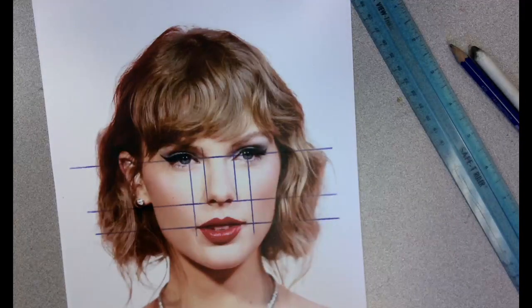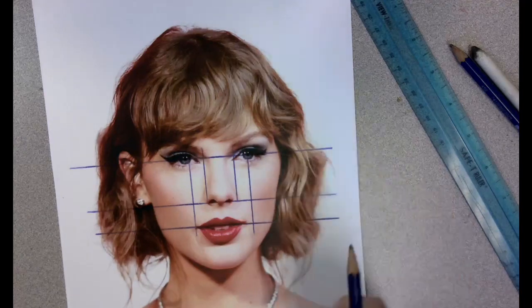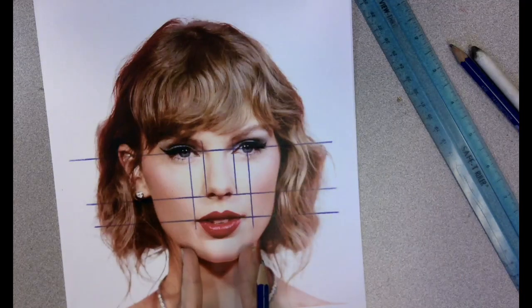And then the other thing that people do a lot when they're drawing heads is they make these tiny little necks, like this wide.